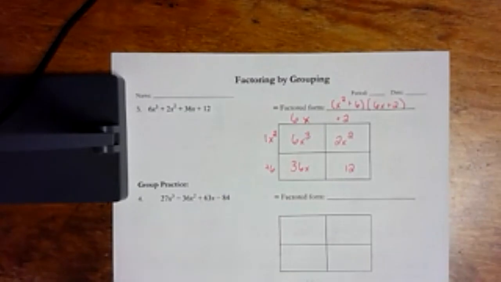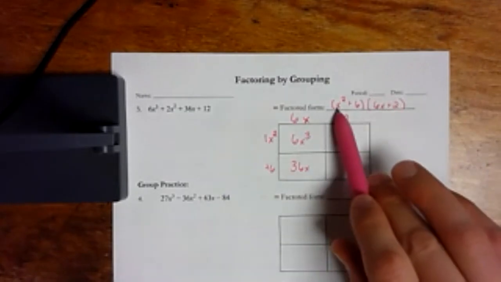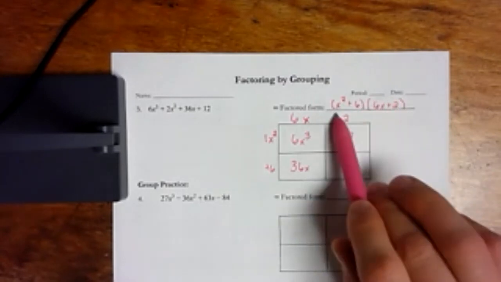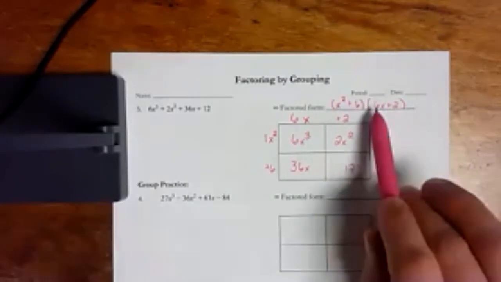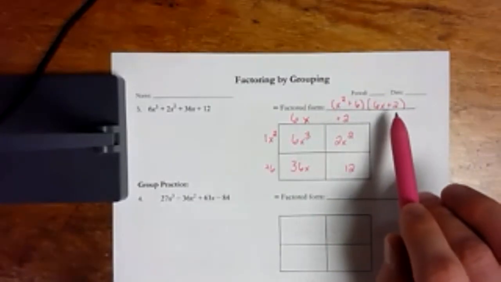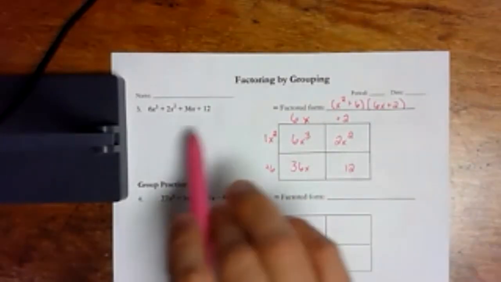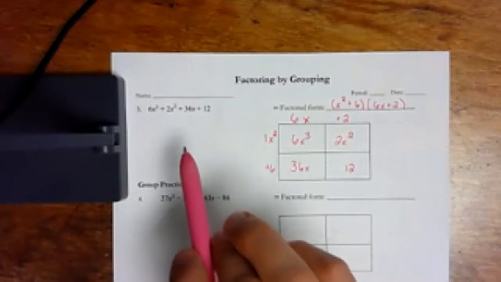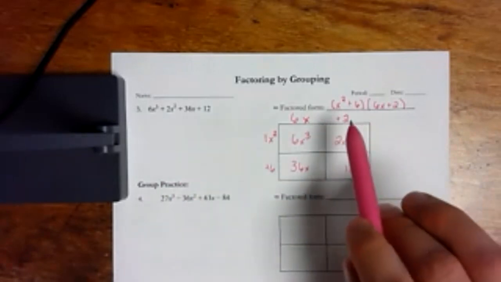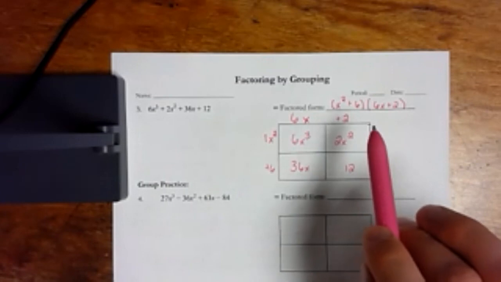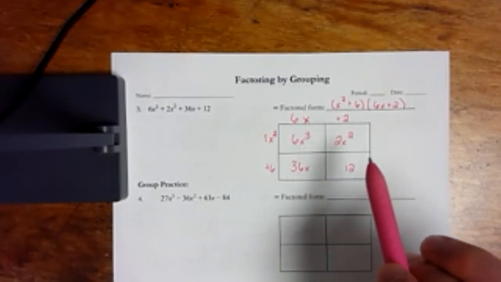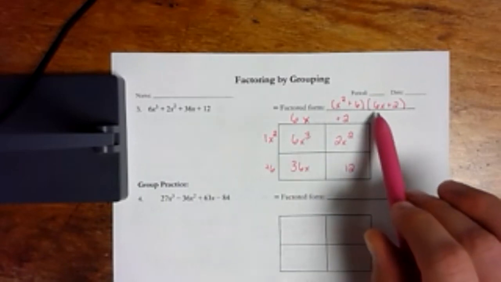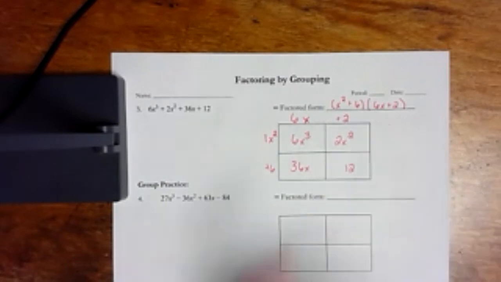Now, one thing that we could have done, and this again is not necessary, is look for GCFs in individual terms. So if I look at 6x and 2, I could take out a 2 from both 6 and 2, which is that GCF that we identified right in the beginning. So if we don't identify it right away, it can be found in the individual factors, but it really doesn't matter. We don't need that for any particular reason, just pointing out that it is still in there somewhere.